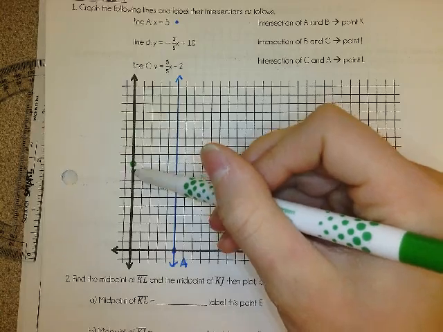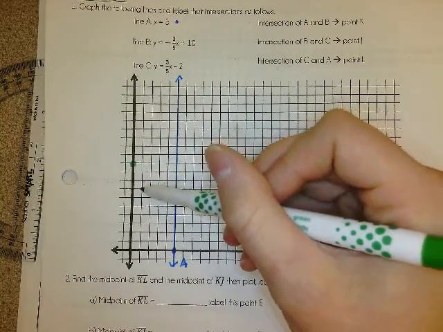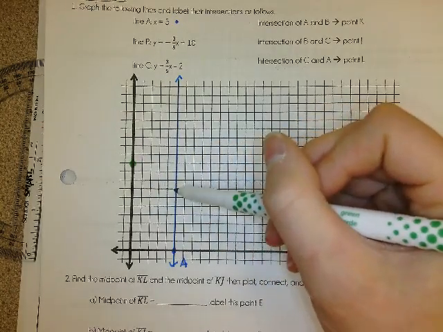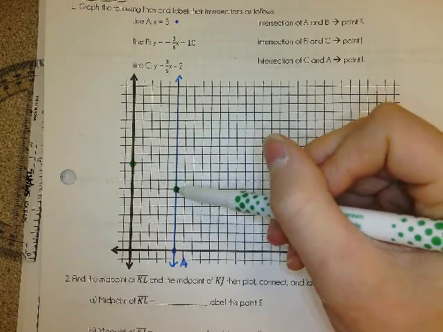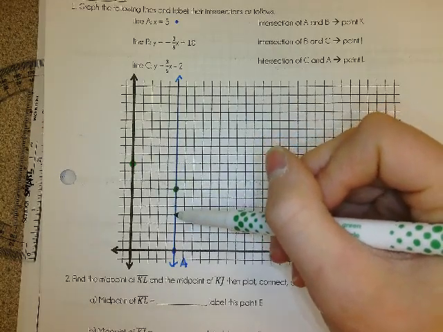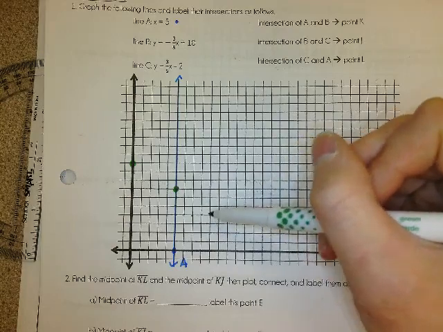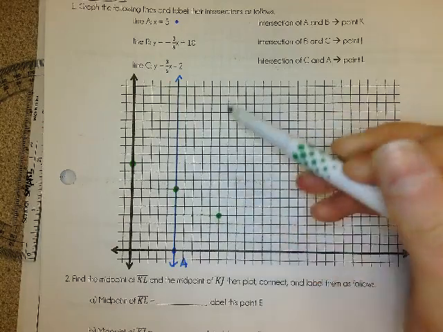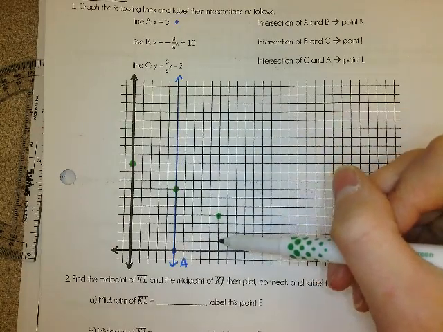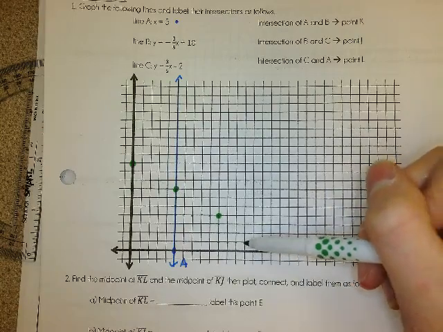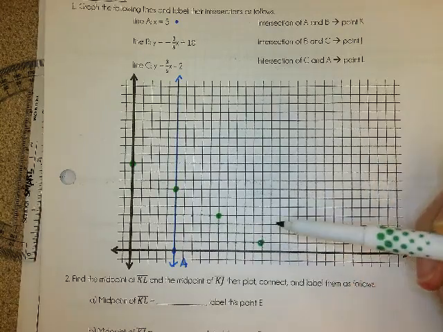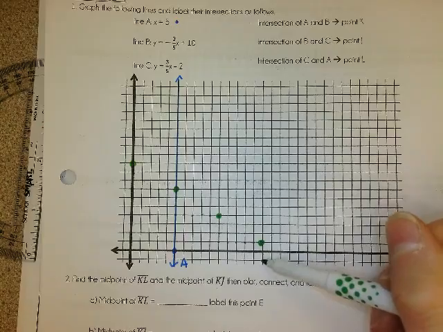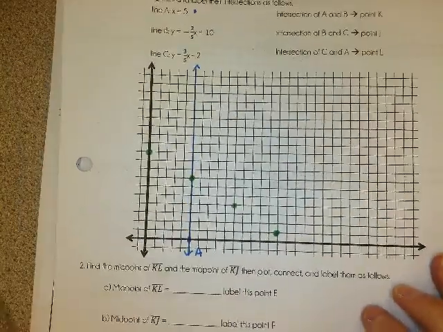So down 3, 1, 2, 3, right 5. 1, 2, 3, 4, 5. Down 3, right 5, and I repeat that down the line. And past that, it'll be silly.